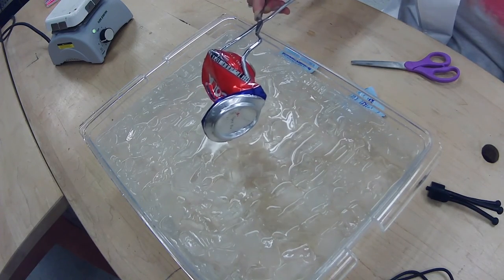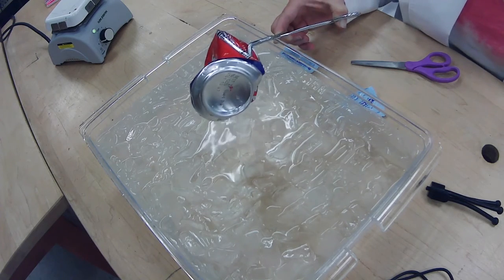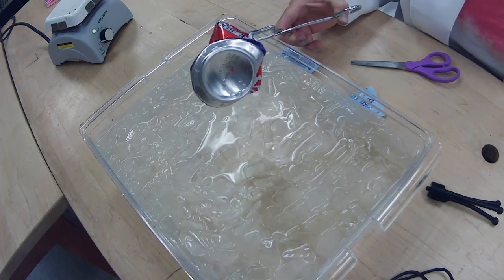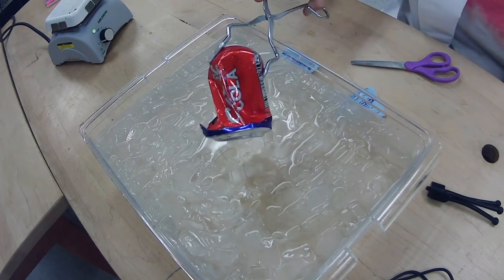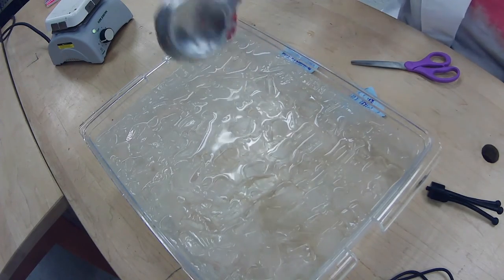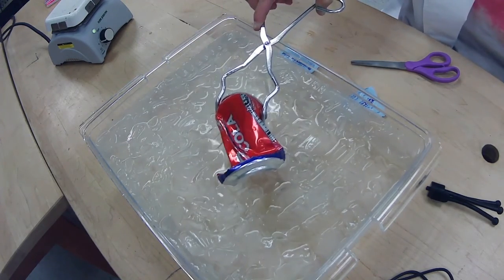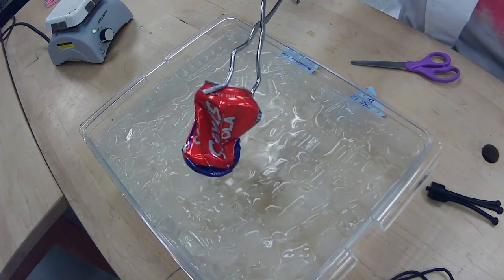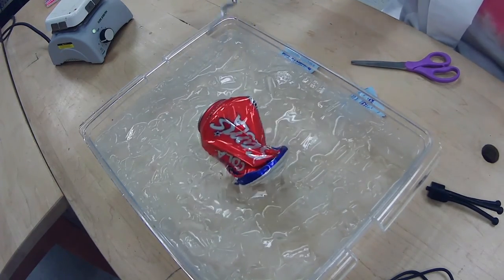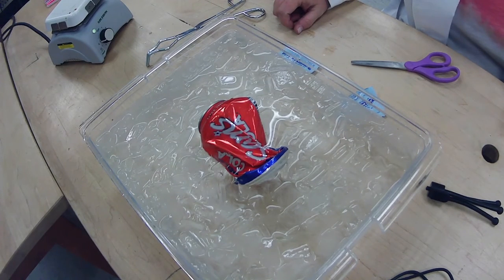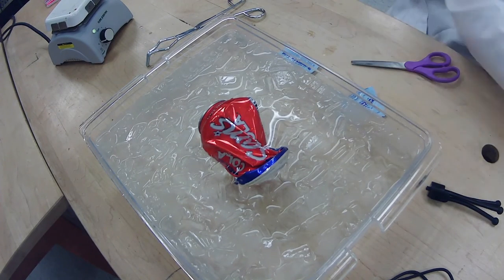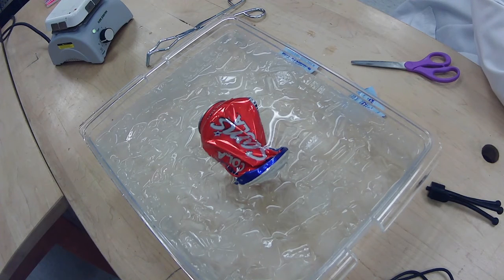So what happened? How did that get crushed? Think about it. You know, the pressure of the air outside is always the same. So what happened on the inside when I heated up the temperature? What happened with the pressure? And then when I decreased it super fast, what happened to the temperature? And what caused that can to crush instantly? All right, see you at the next station.